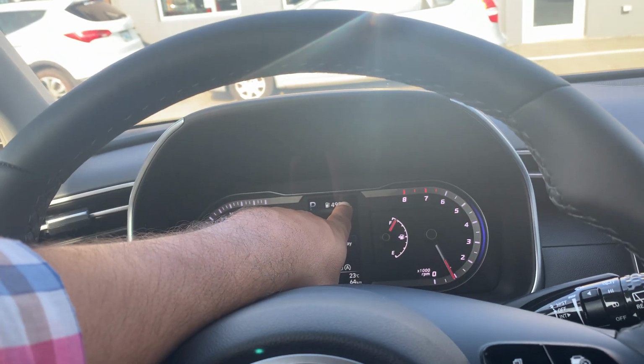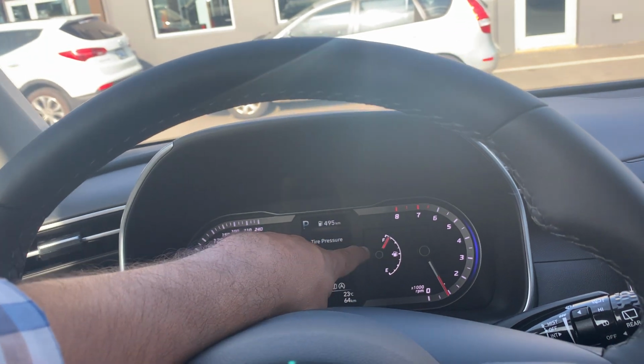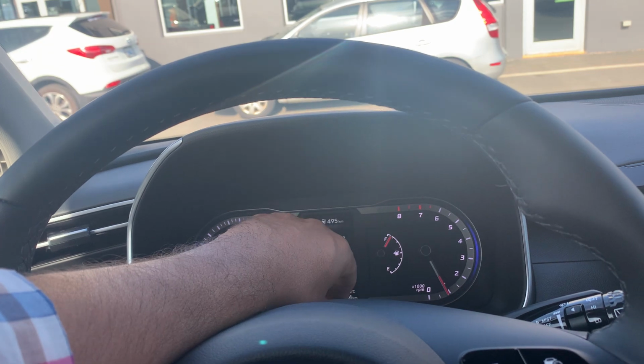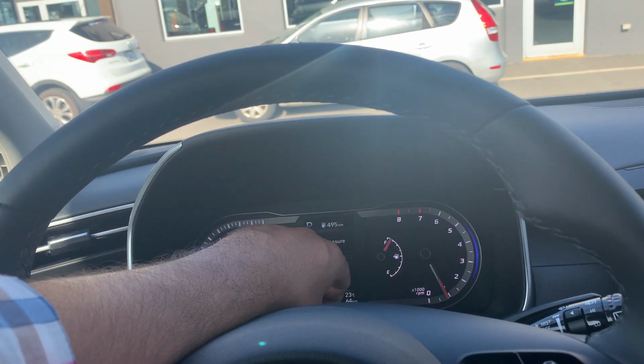Oh Sharif, how can I know if I'm close to empty on my fuel? How do I know how many miles or kilometers I have to reach the next gas station?